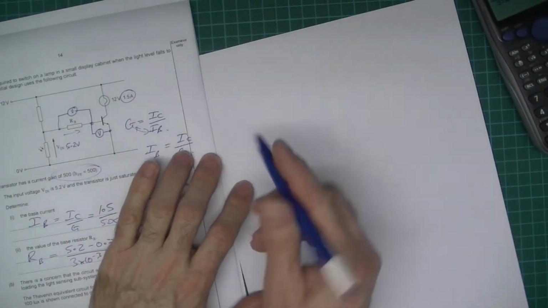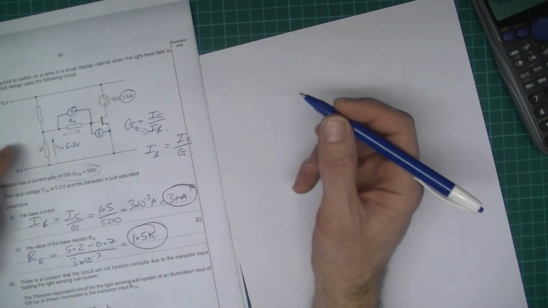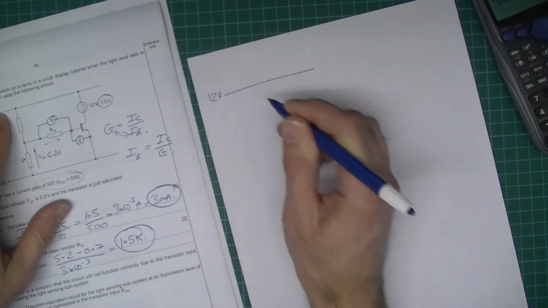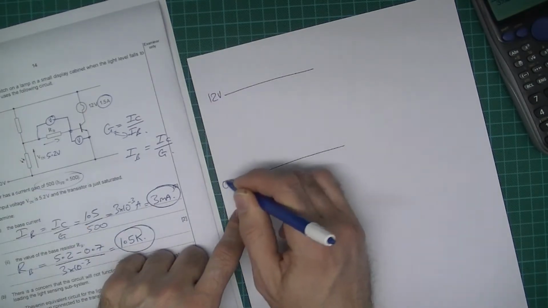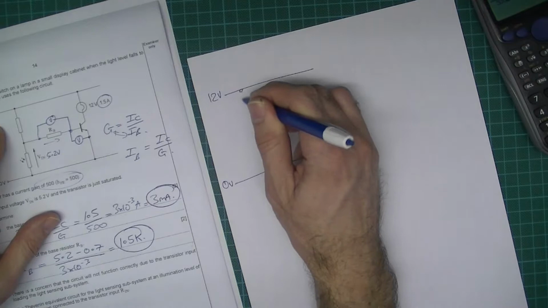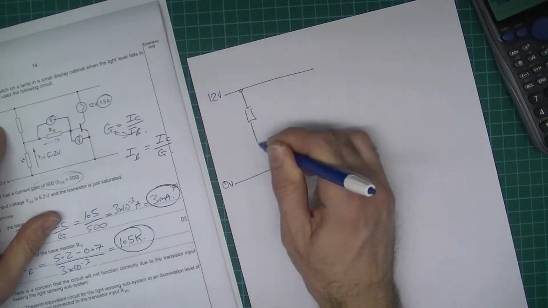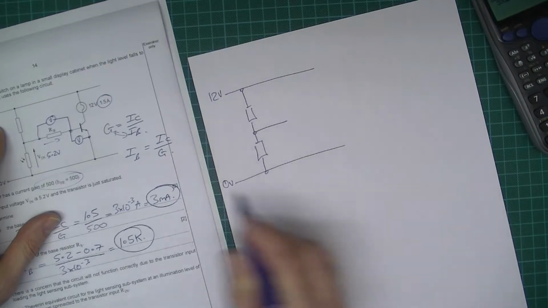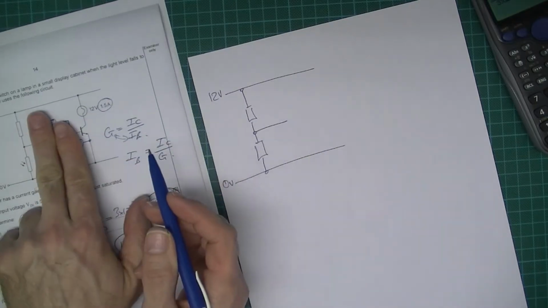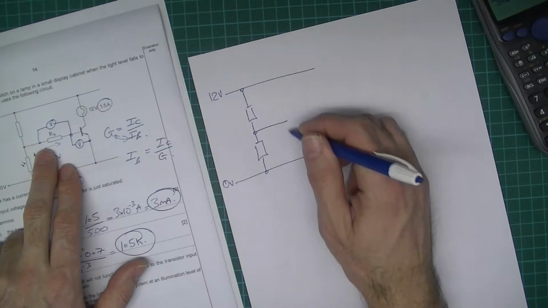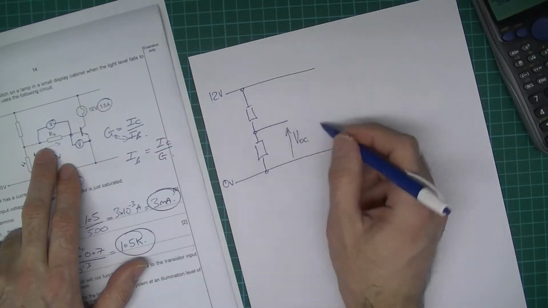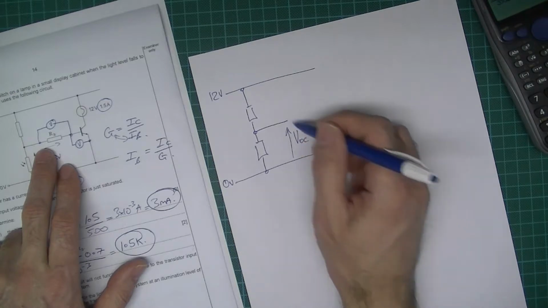You don't need to do this bit for the exam question, but I just want to remind you. So let's say you've got 12 volts here, 0 volts here, a couple of resistors here, and you have no load. So we're going to cut out all of that there. So you've got no load, so that is the VOC, the open circuit voltage. It's open, there's nothing connected in between there and there.